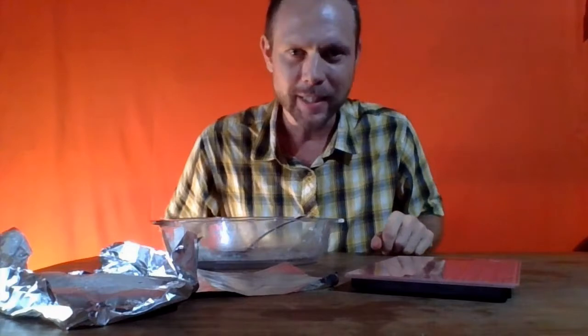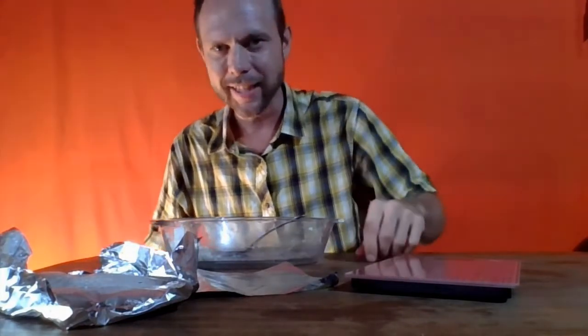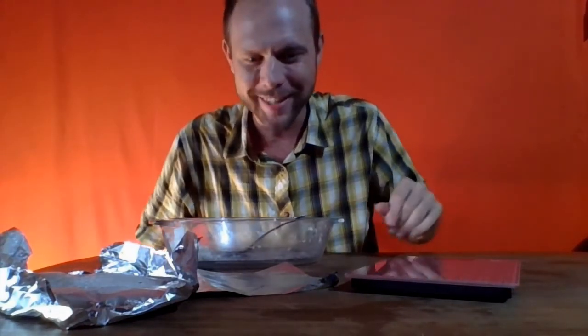Normally, I would put a piece of paper on the scale to weigh the salt. That's going to result in white salt on white paper.